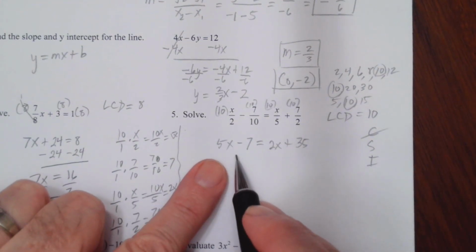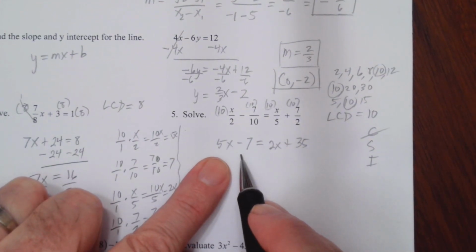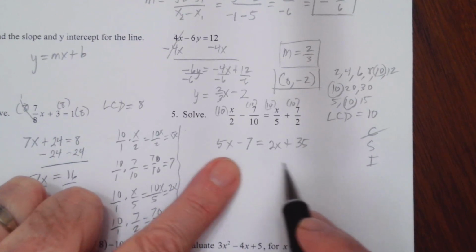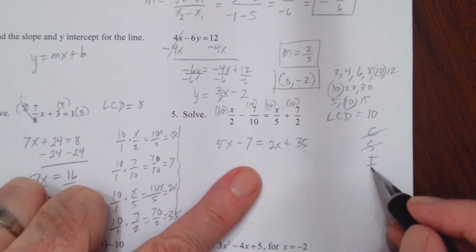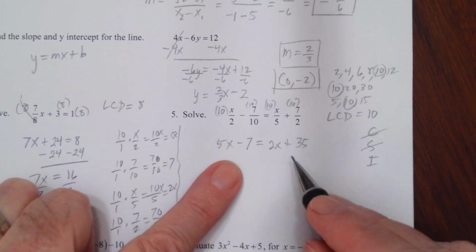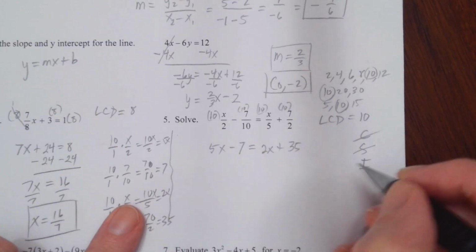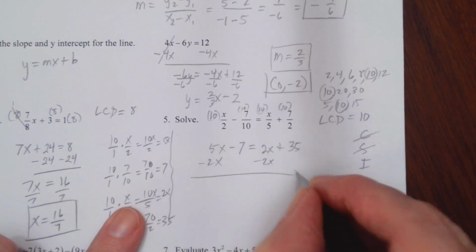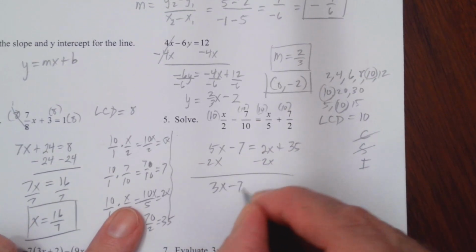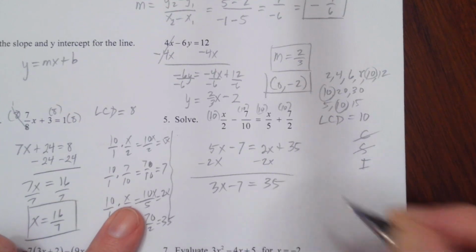Notice there's nothing that can be simplified on the left side of the equation. These are not like terms. Same thing over here, so there's nothing to simplify. We do need to isolate x on one side because it's on both sides. We'll subtract 2x on both sides. We get 3x minus 7 is 35.